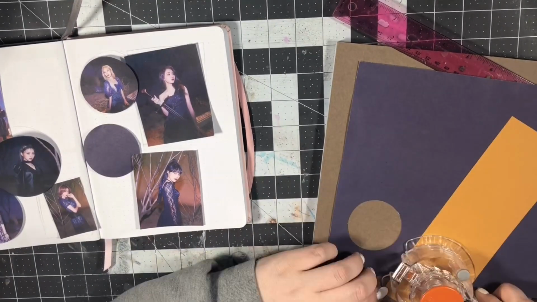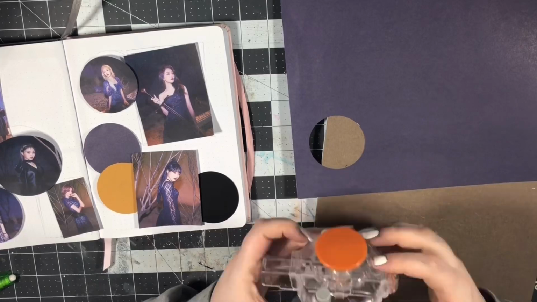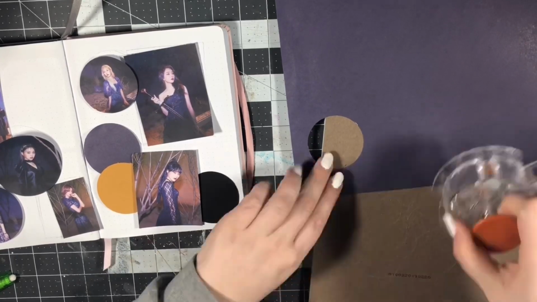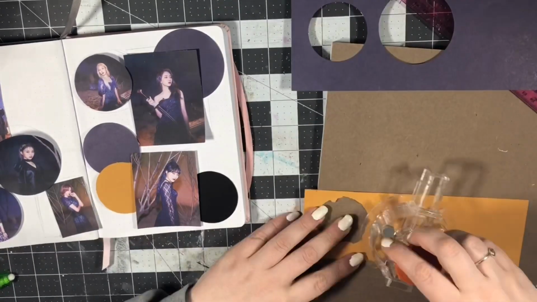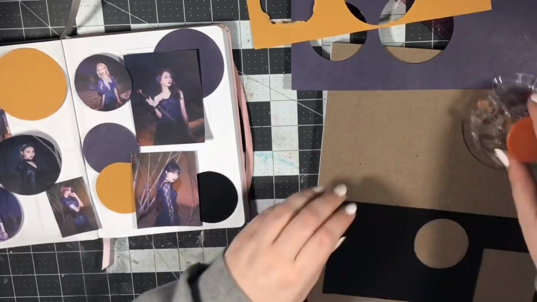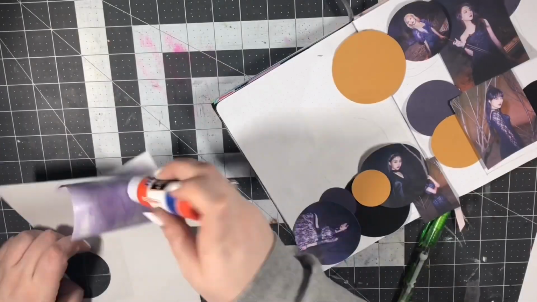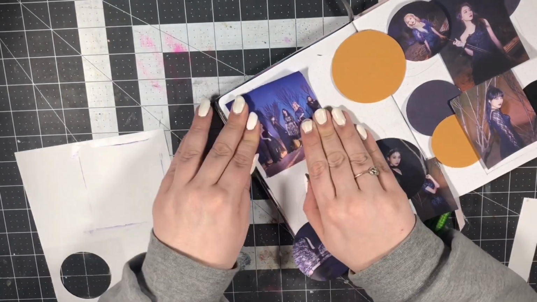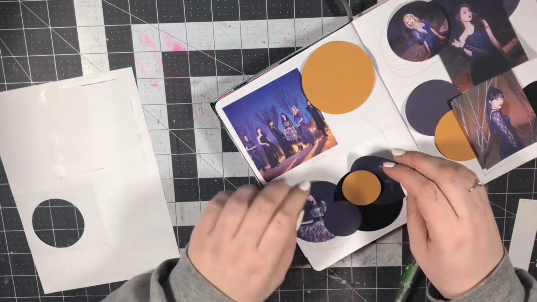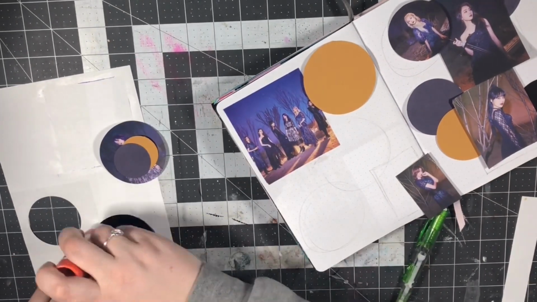But I wanted to do something a little bit different than the other two spreads, so I wanted to do a lot of circles and add circular pictures as well as just circles as decoration in the background. So I used that circle cutter that I have, which I am getting really good at. If you guys remember when I first got this circle cutter, I really struggled with it, but I'm getting a lot better now that I use it more frequently.